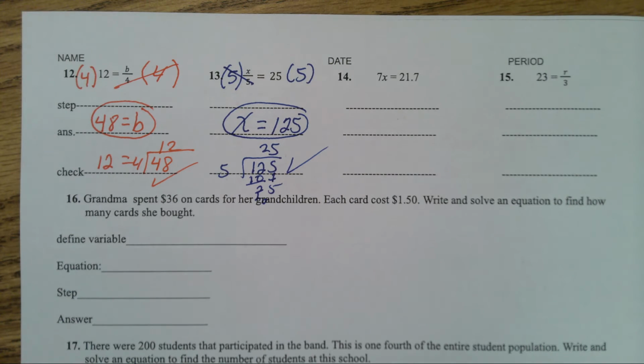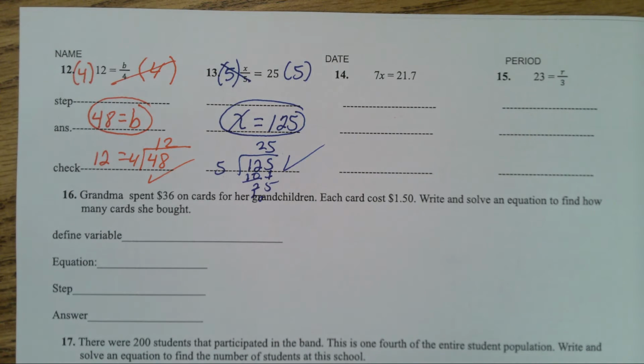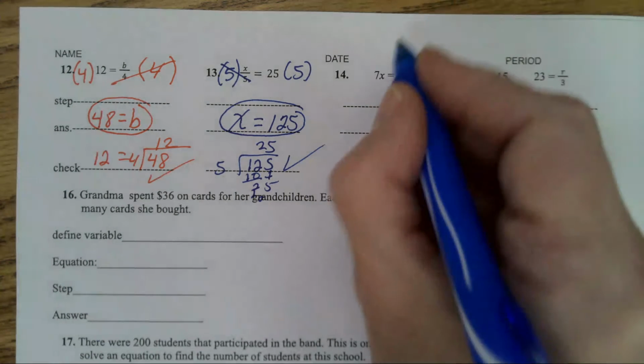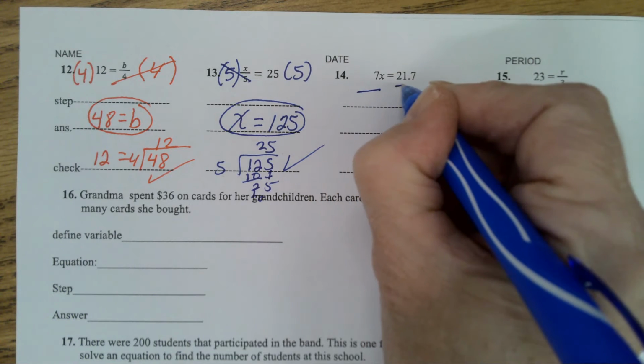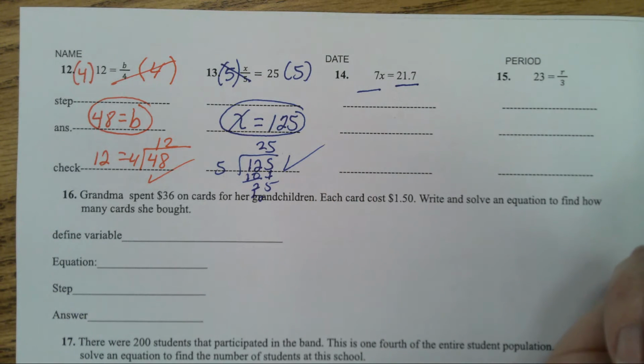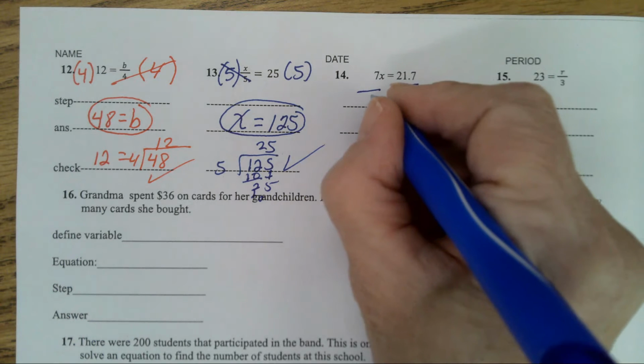In problem number 14, we have to undo multiplying by 7. Then, to show your step, you draw the bar and you divide both sides by 7.